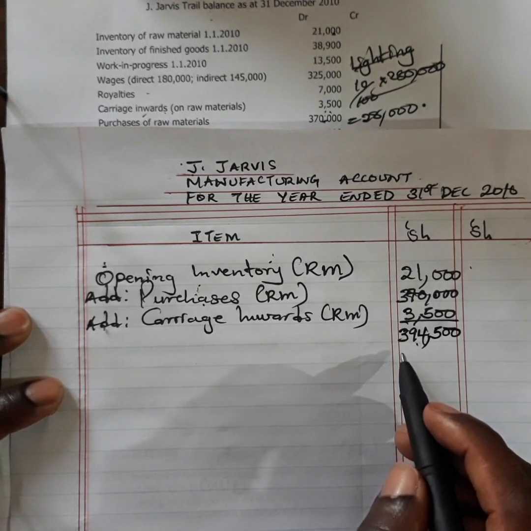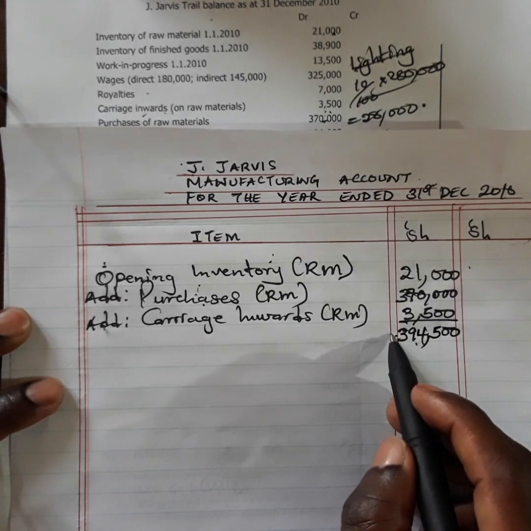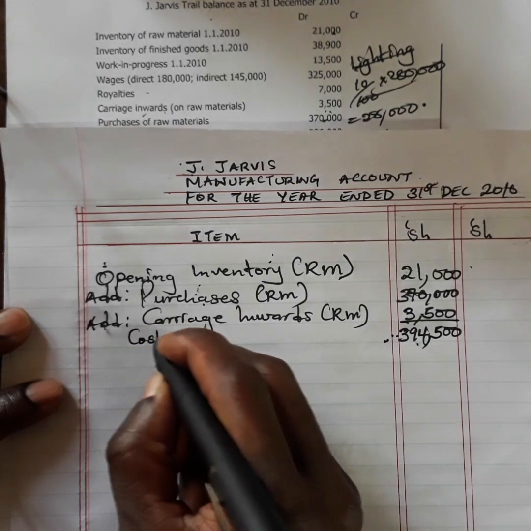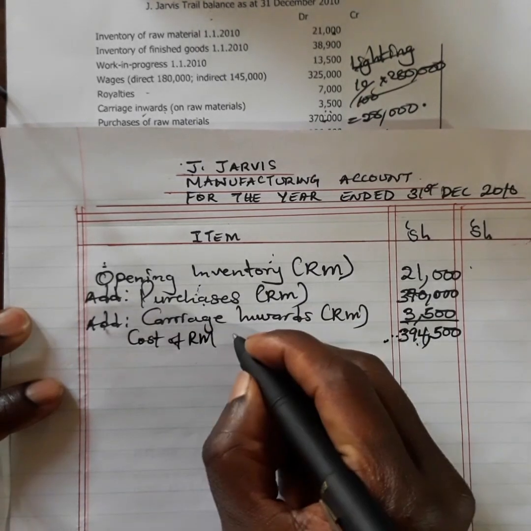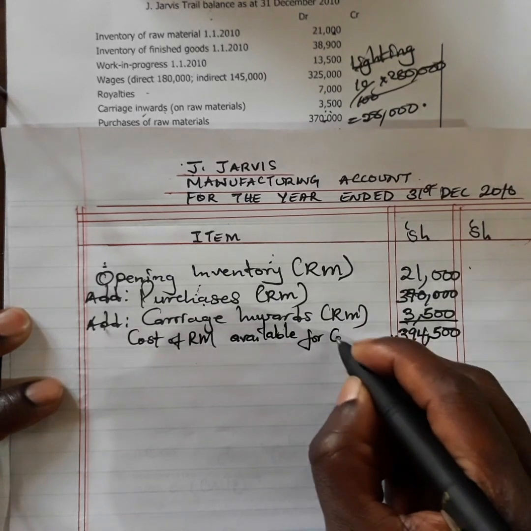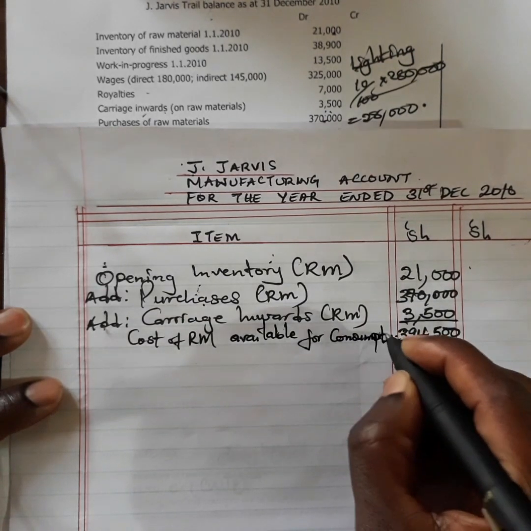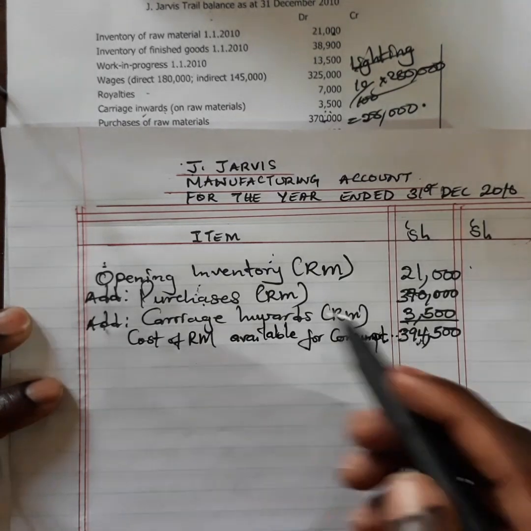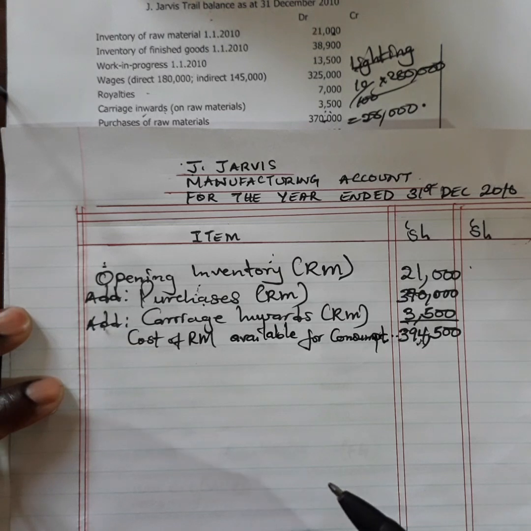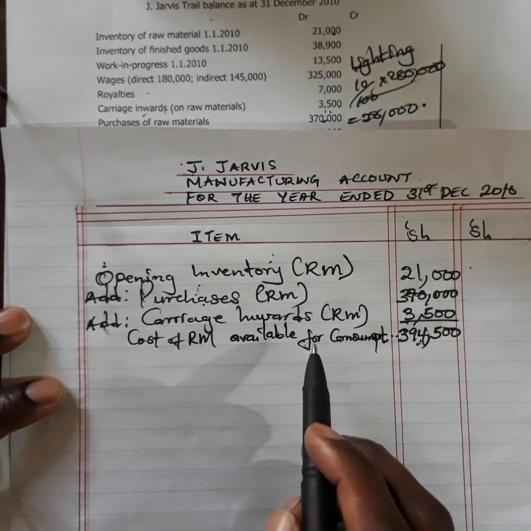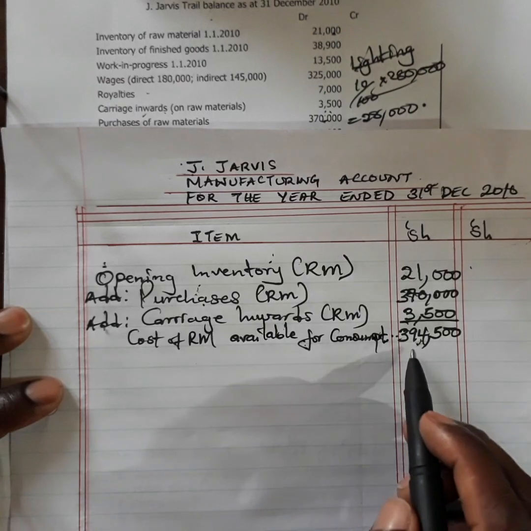This value means the cost of raw materials which are available for consumption. Consumption here means this is the cost of what is available to be undertaken under the production process to enable the business to realize whether there will be a profit. They are supposed to be consumed in making the finished goods. So this is what the business has.